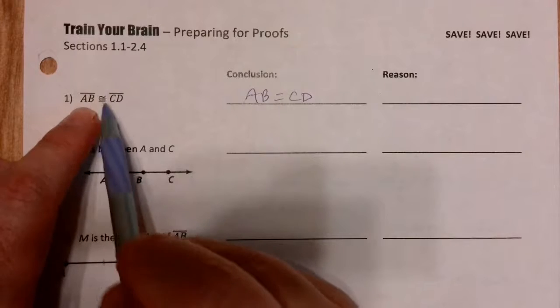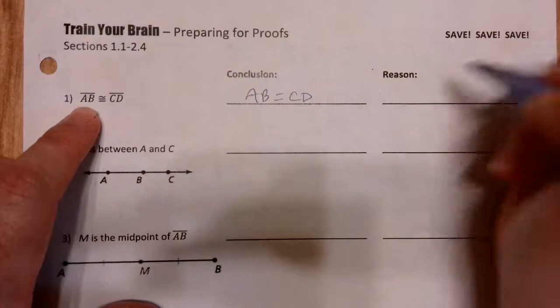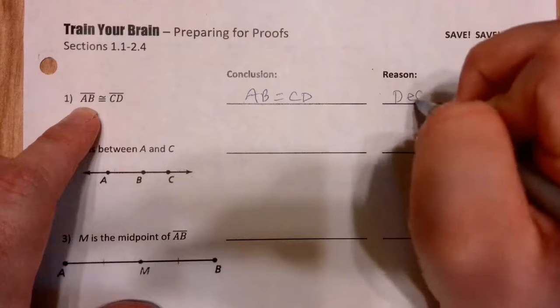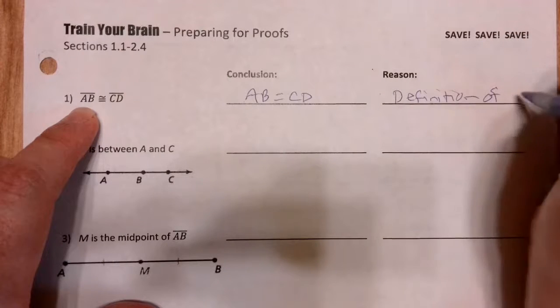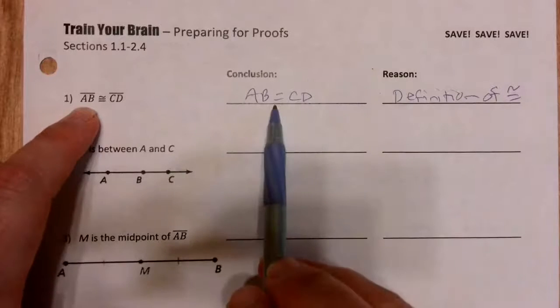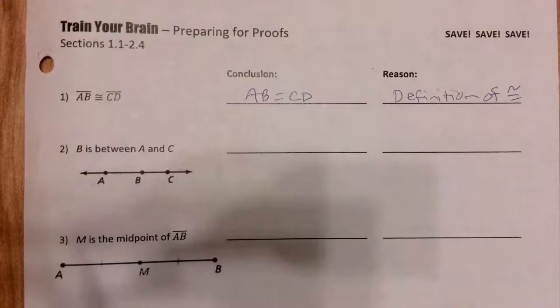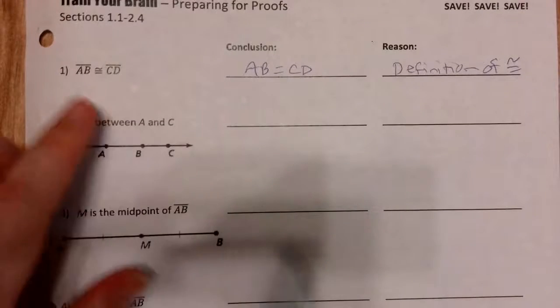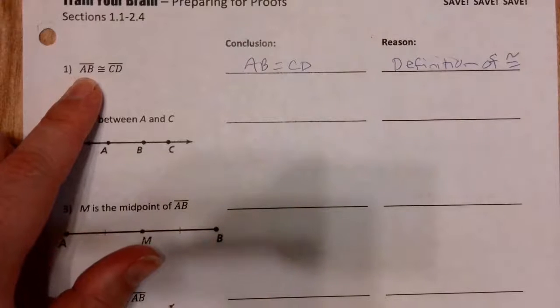Well, to be congruent means that the lengths are equal. And how do we know that's true? The reason, the justification, is the definition of congruent. That's how we know that these are equal, is because I said, number one, they're congruent. If you see this, these are probably coming next in your proof.